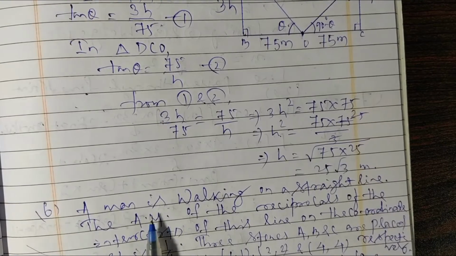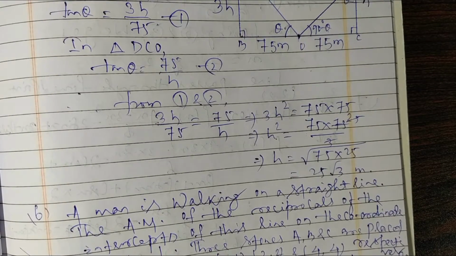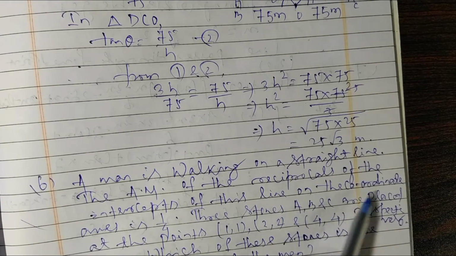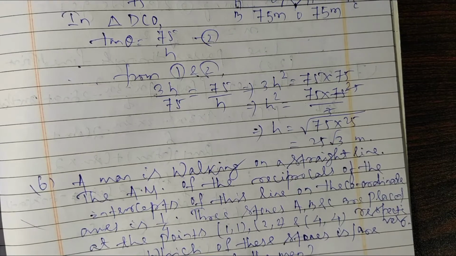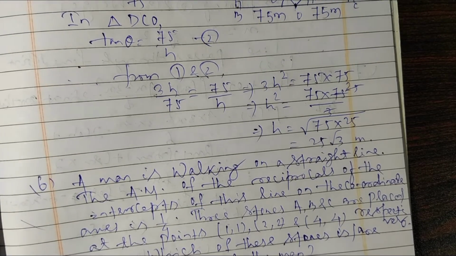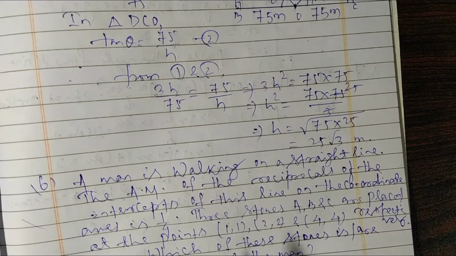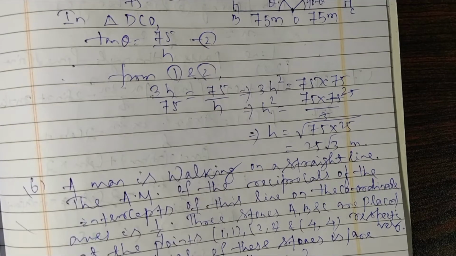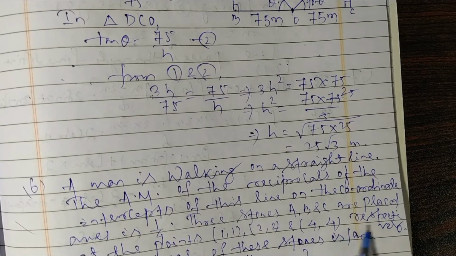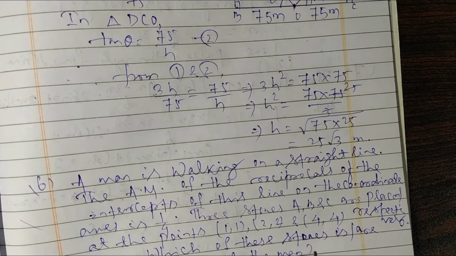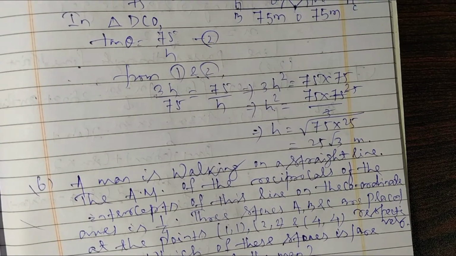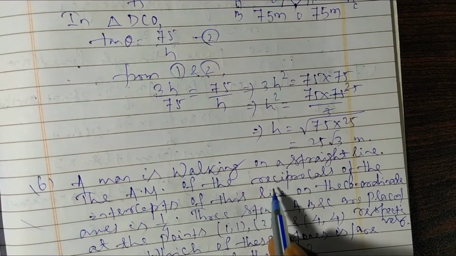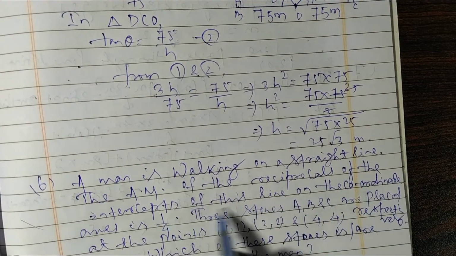Then we will go to question number 6. A man is walking on a straight line. The arithmetic mean of the reciprocals of the intercepts of this line on the coordinate axes is 1 by 4. Three stones A, B and C are placed at the points (1, 1), (2, 2) and (4, 4) respectively. Then which of these stones is or are on the path of the man? The man is walking on a straight line, and the arithmetic mean of the reciprocals of the intercepts of this line is given.